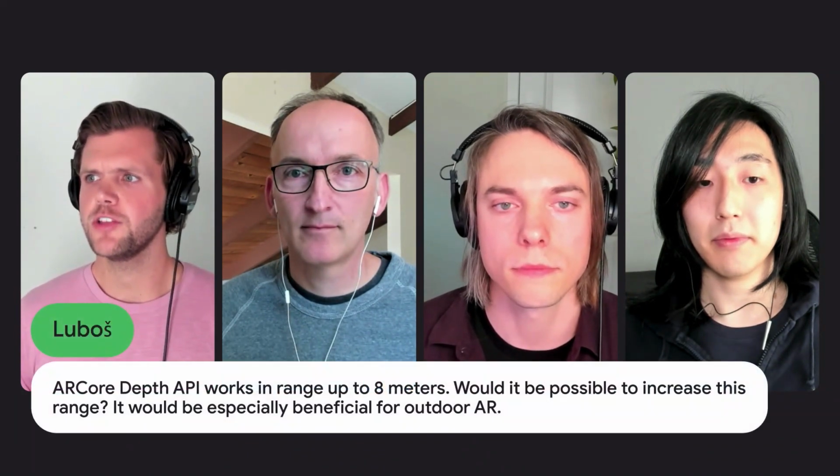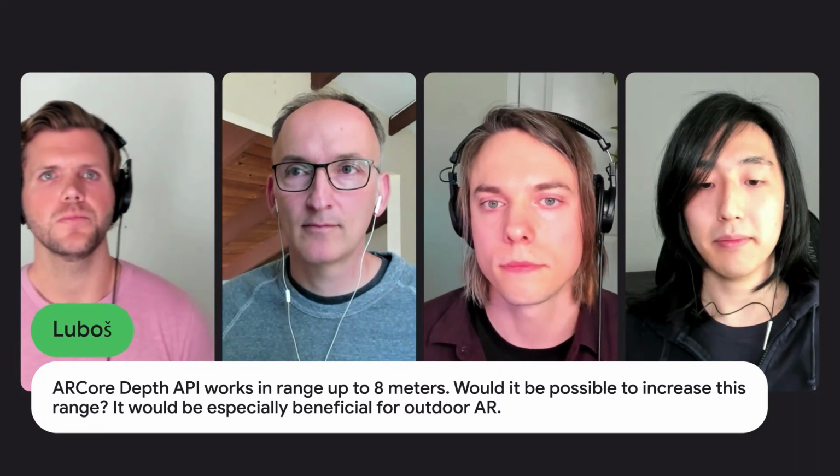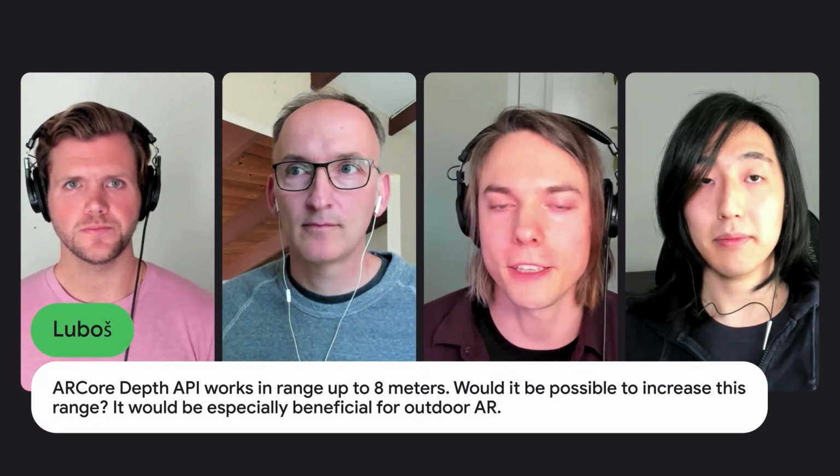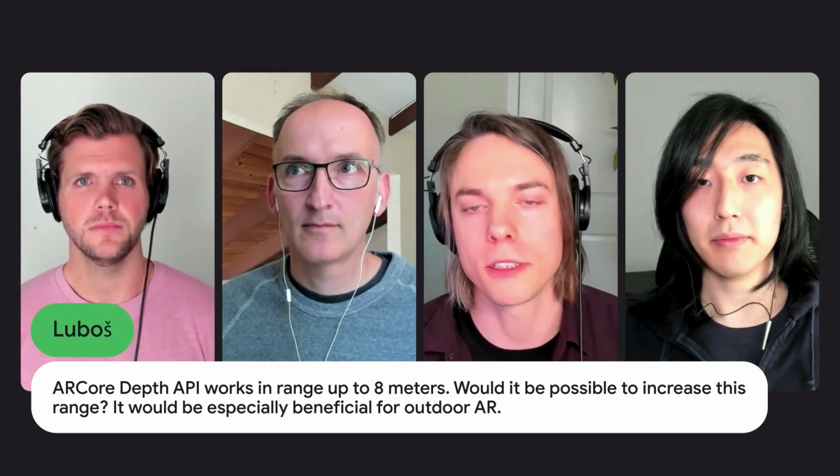ARCore Depth API works in a range up to 8 meters. Would it be possible to increase this range? It would be especially beneficial for outdoor AR. Yeah, I can take this one. Thanks for the question. We definitely heard this feedback.